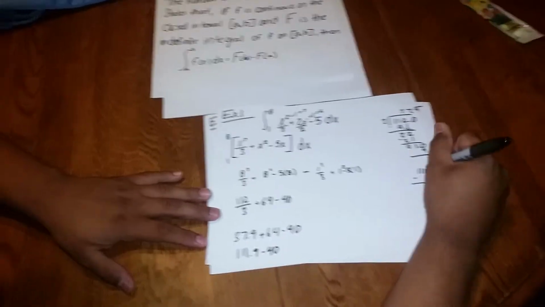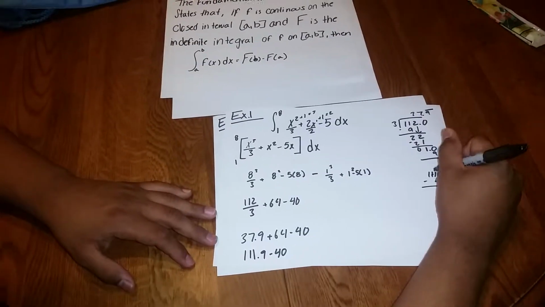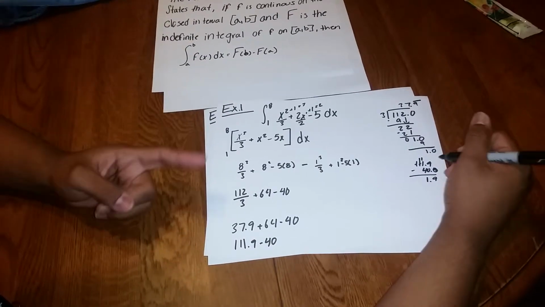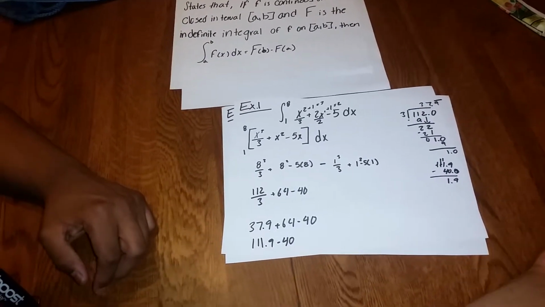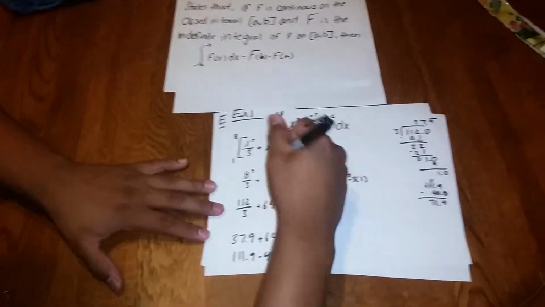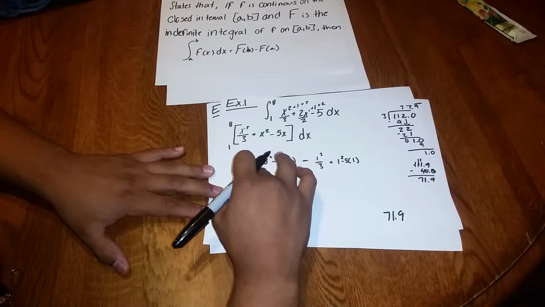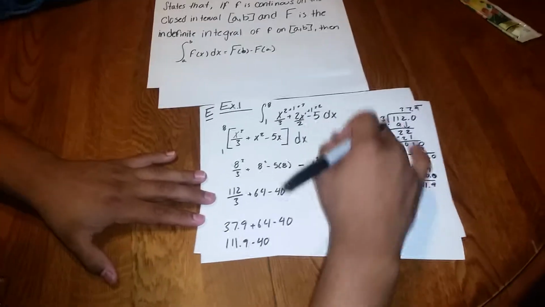So 9, that's 11. Well, no, you just bring down that 1, that's still 1. That's 11. 11 minus 4 would be 7. So 71.1 would be our area for as it goes to 8. But what about for 1?